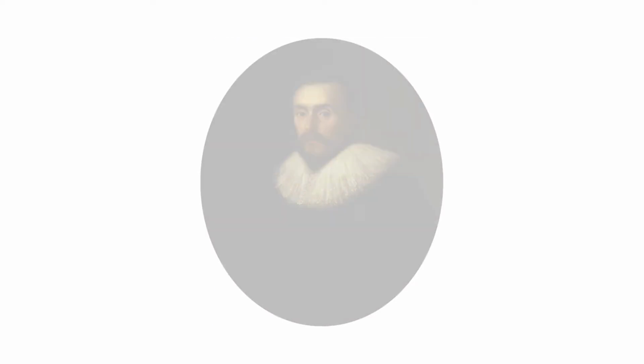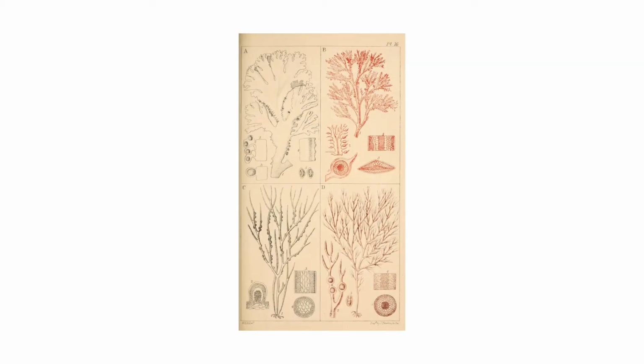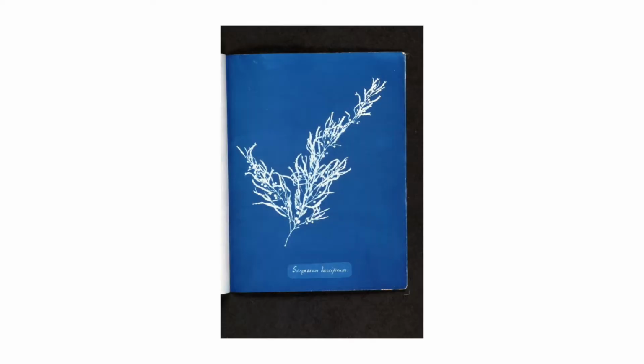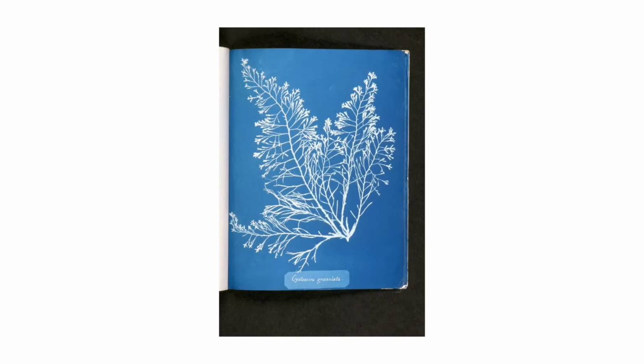through cyanotypes. As a friend of William Harvey, Atkins contributed to his book Manual of British Algae by drawing hundreds of marine specimens. However, because it lacked actual images of what the plants looked like, she privately published a book in 1843 entitled British Algae, Cyanotype Impressions, which is now known as the first book with photographic images entirely.